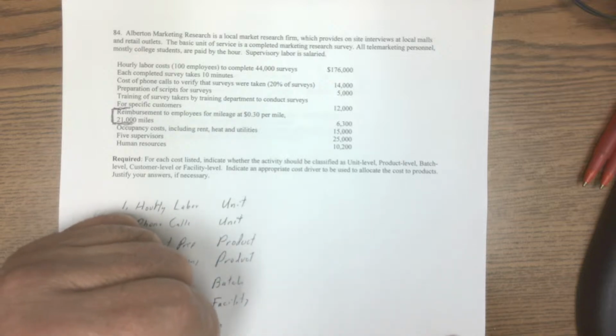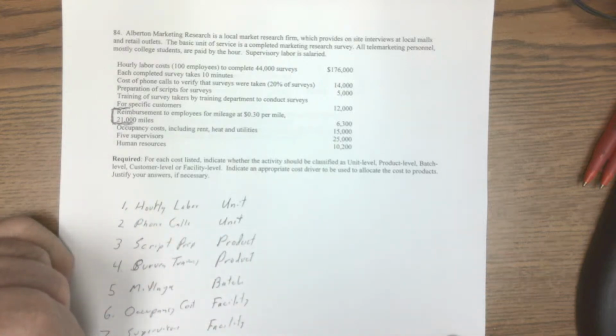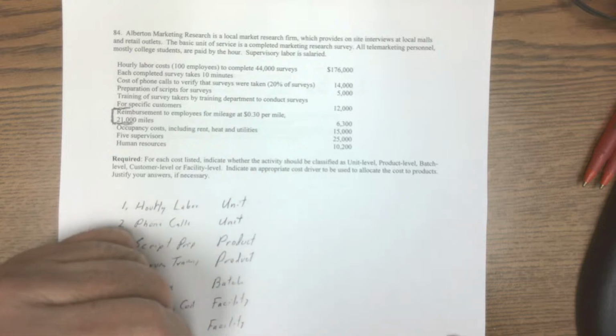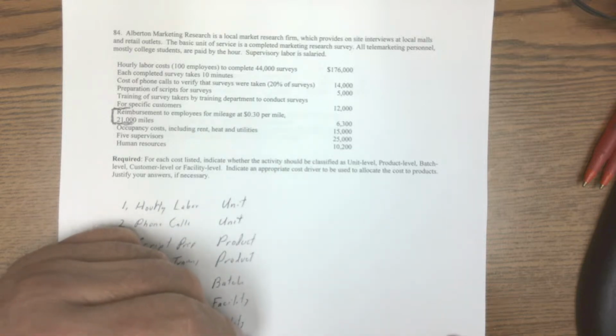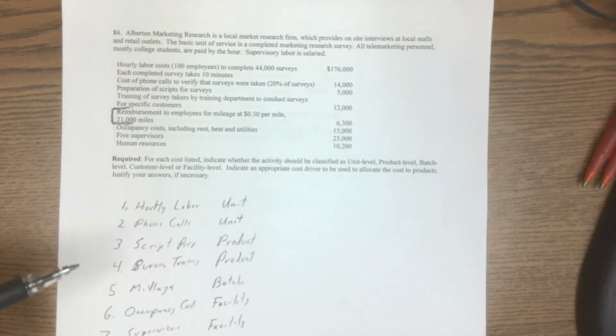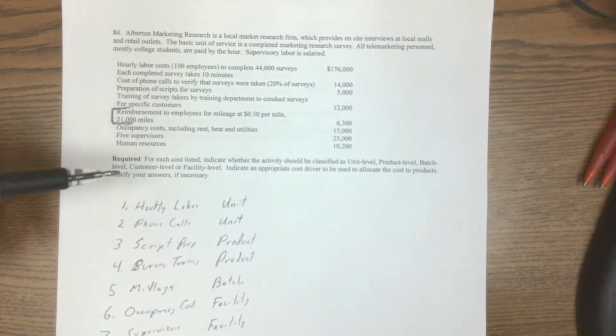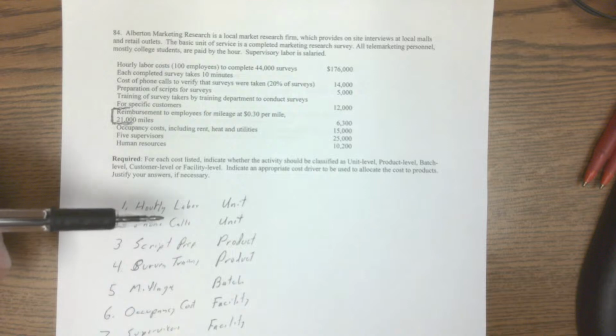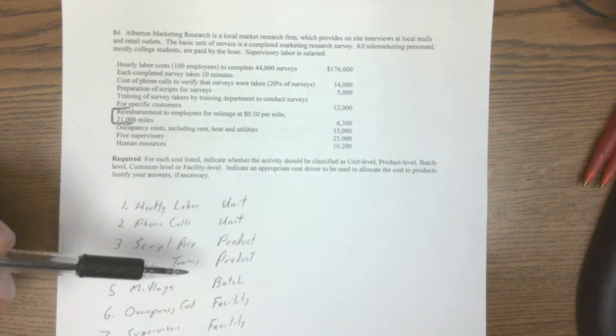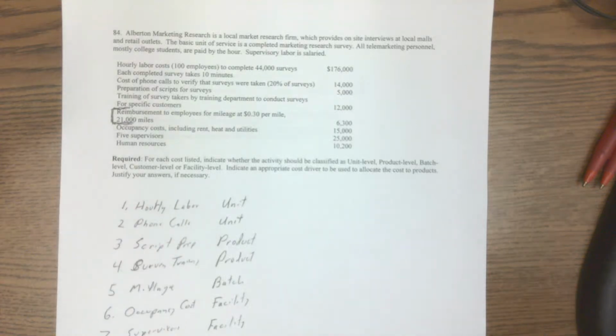That would be facility level. And then human resources, I would also say facility level. So in this case, we don't have any customer level. We have unit, we have batch, we have product, we have facility. We don't have any customer level in this particular problem.